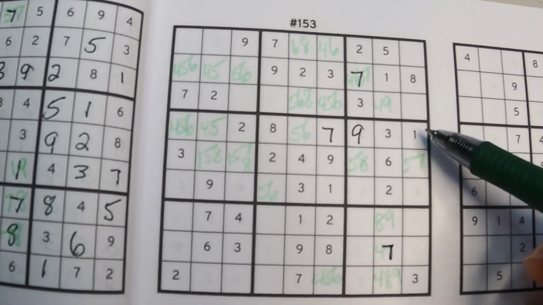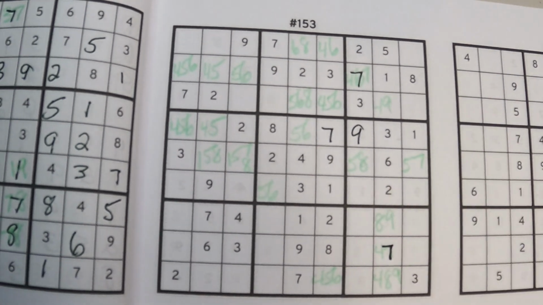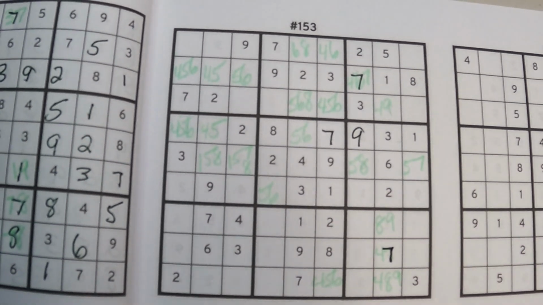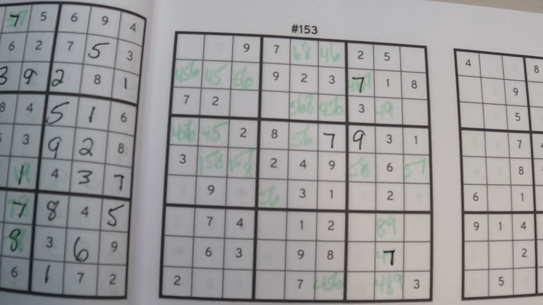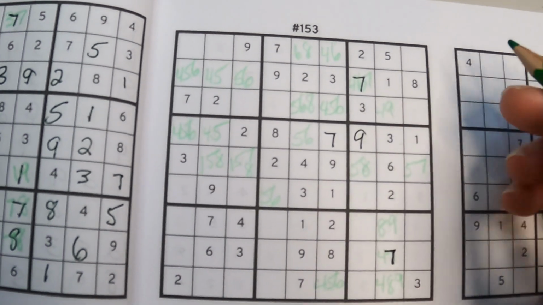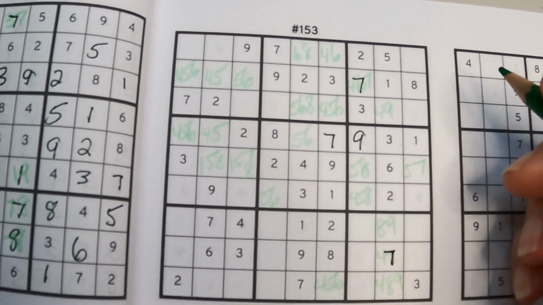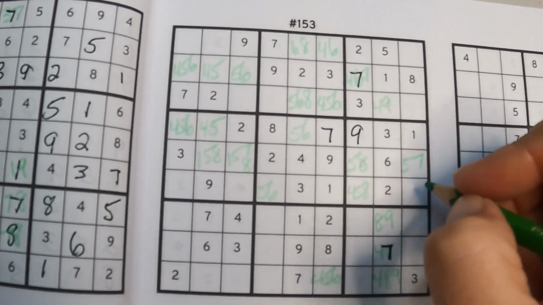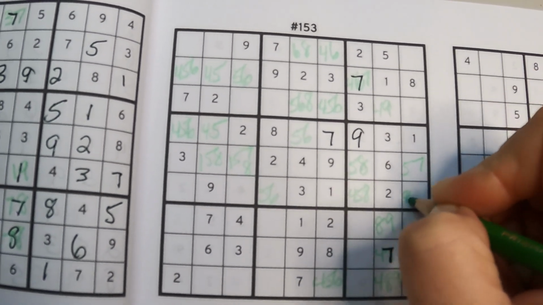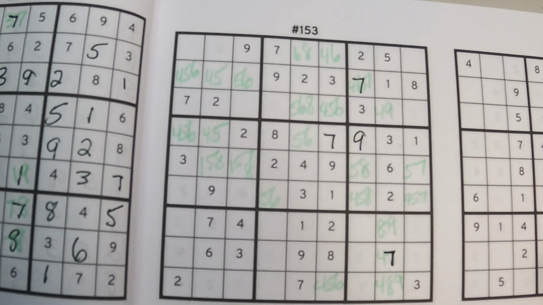Let's work on this box. We've got 1, 2, 3, so we're missing 4, 5, 7, and 8. We've got a 7 here. So 4, 5, 8, the 8 here, so 4, 5, 7.